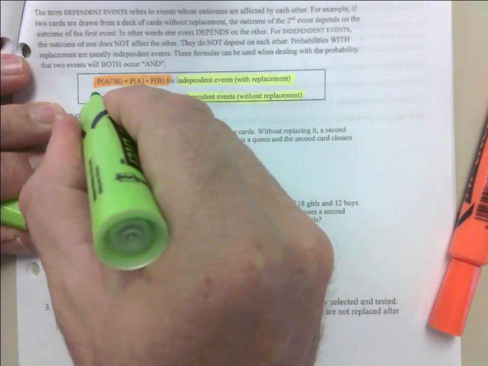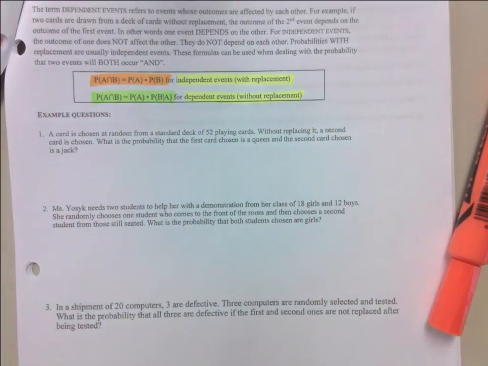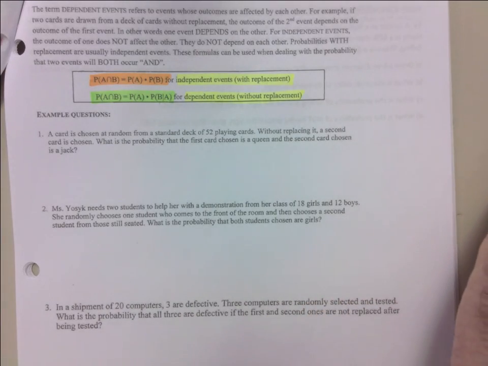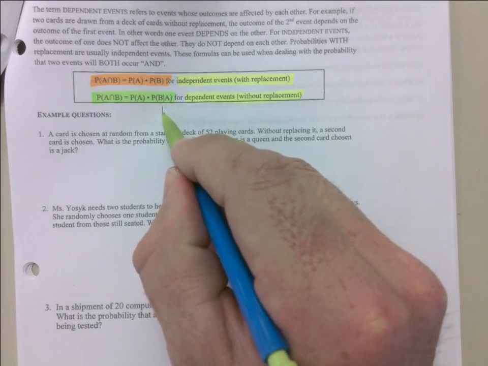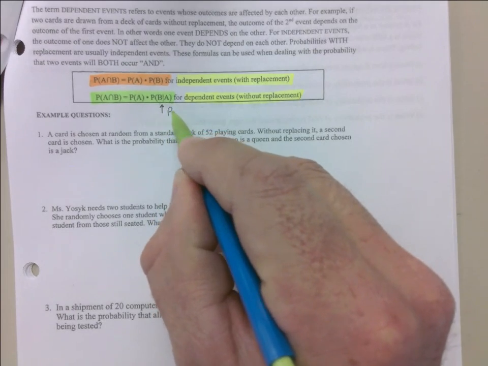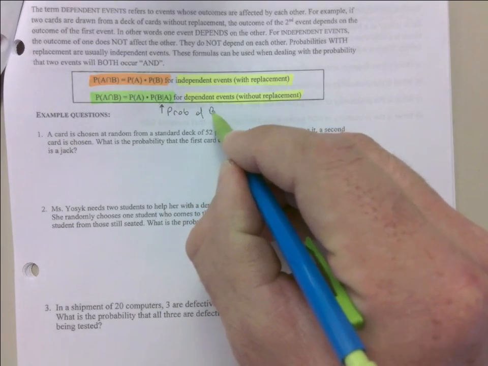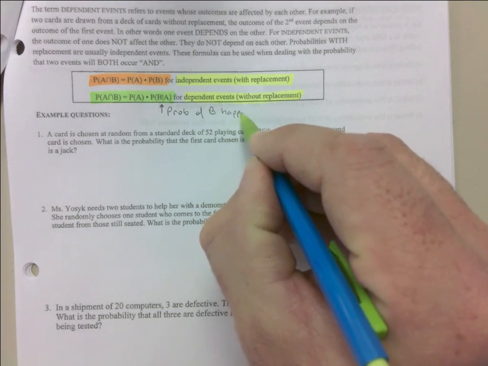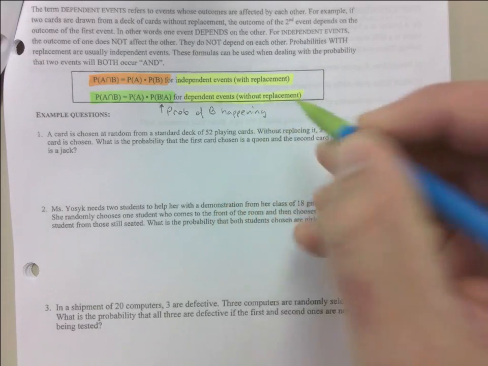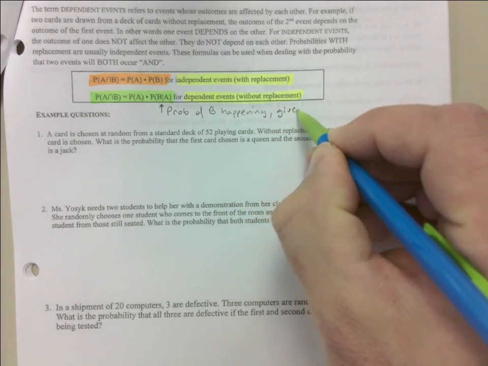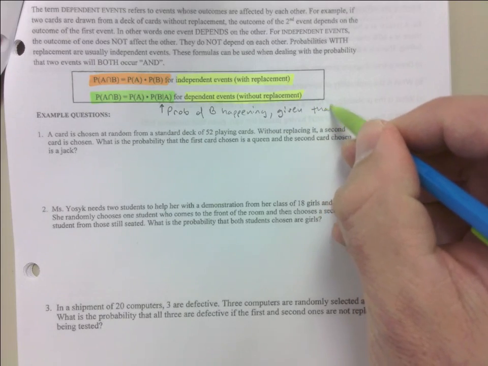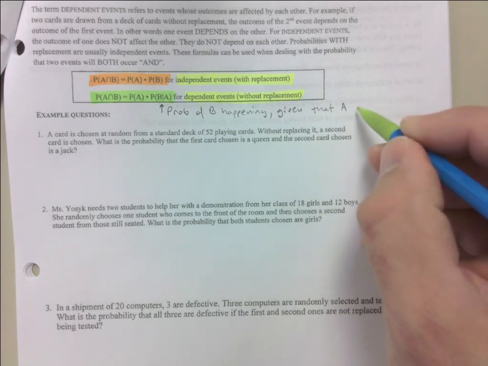So I would like you to have these two notations on your study sheet somewhere. And that right there is probability of B happening given that A happened.